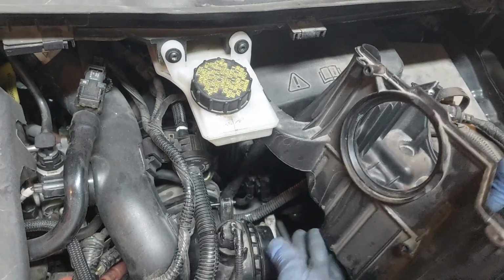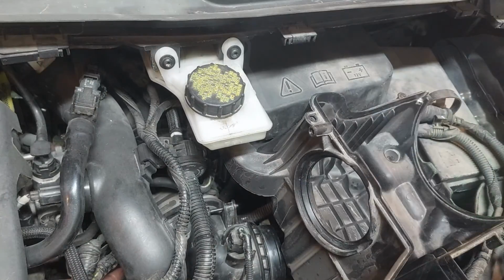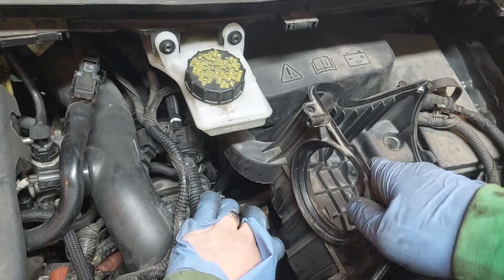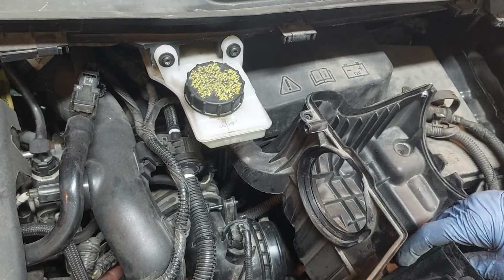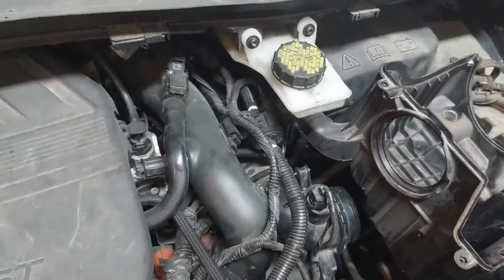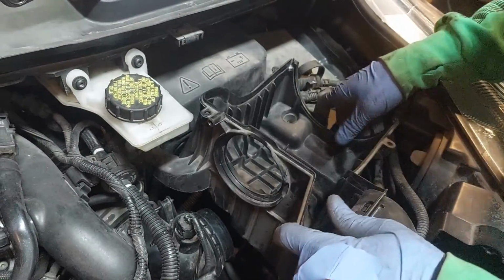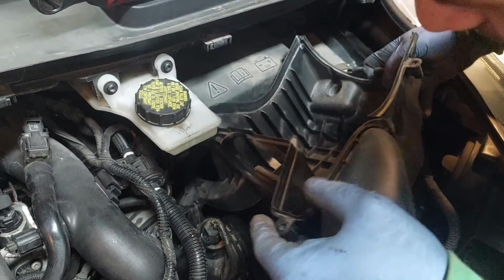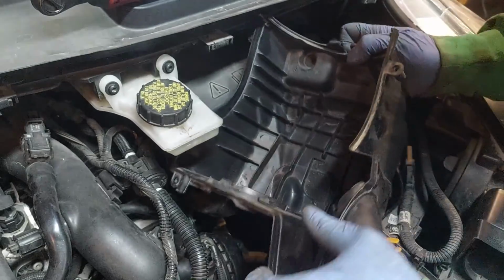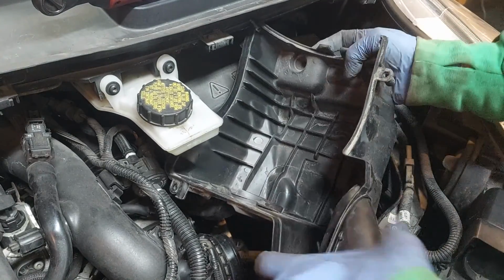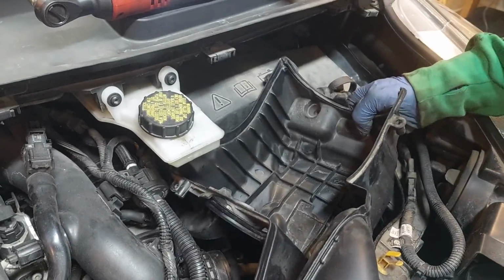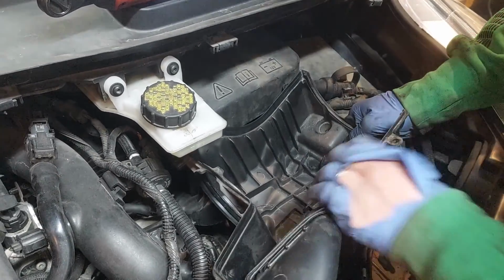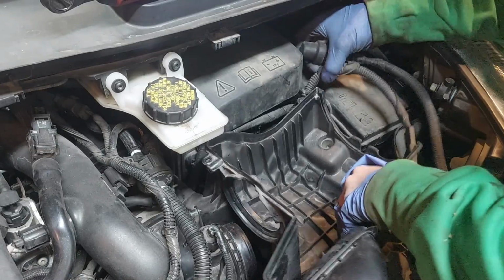Like, how did this thing go in here? Okay. Let me just see. How did I get this thing in here? Okay, maybe like that. There you go. There we go.